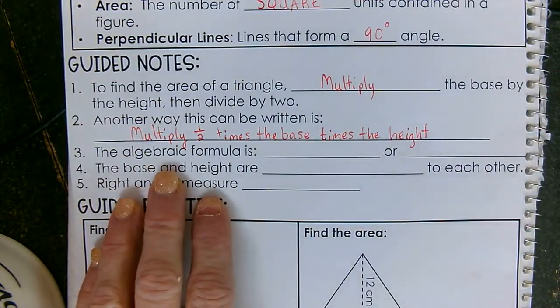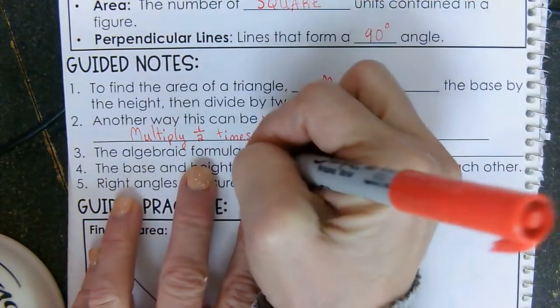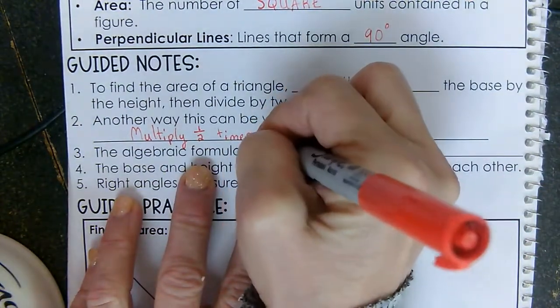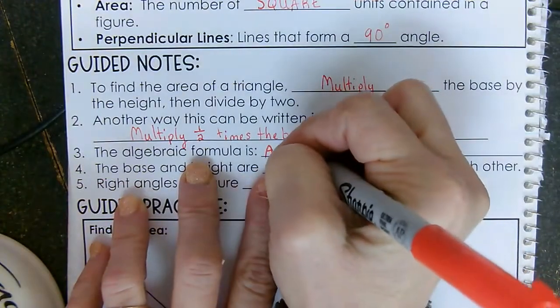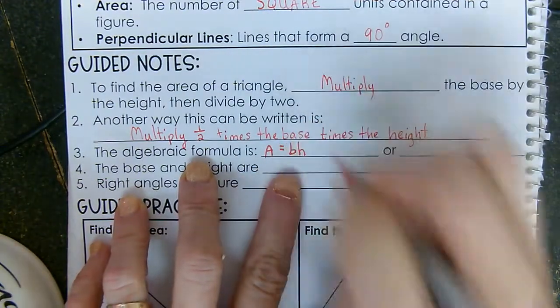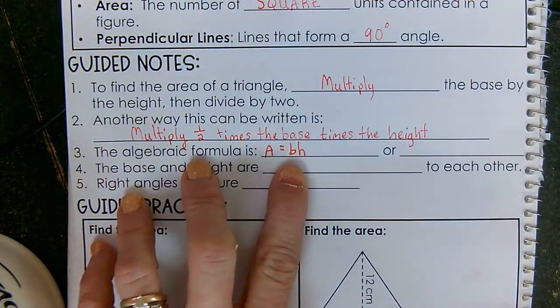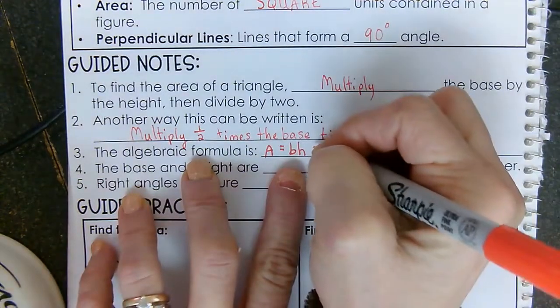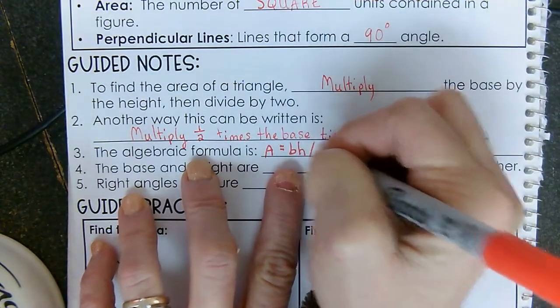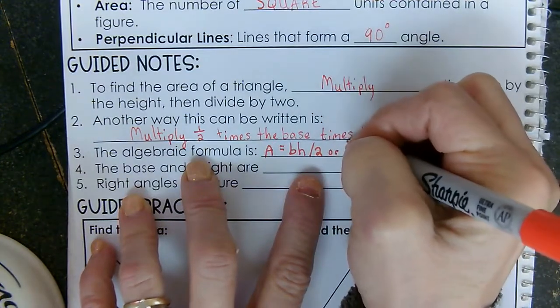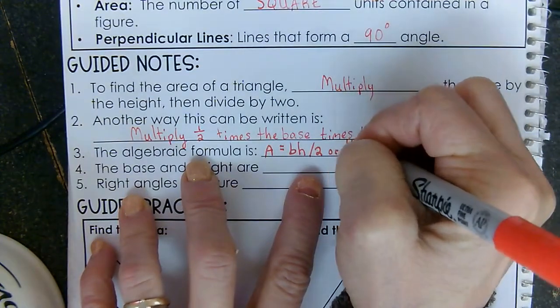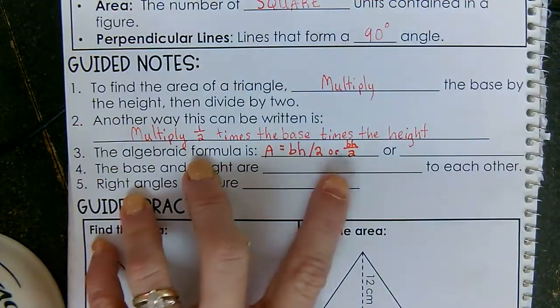Then the algebraic formula is area, which is represented with the capital A, is equal to BH, meaning base times height when you put the letters next to each other as variables, divide 2, or B and H on top of the fraction with 2 on the bottom, as B times H divided by 2.